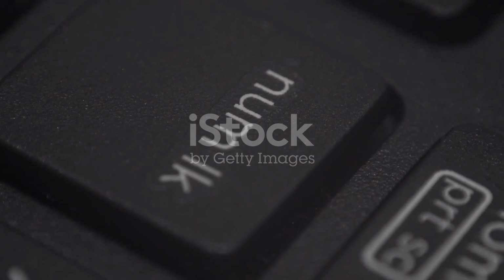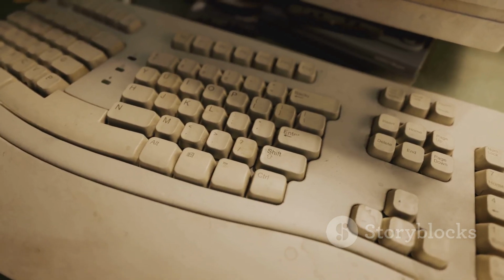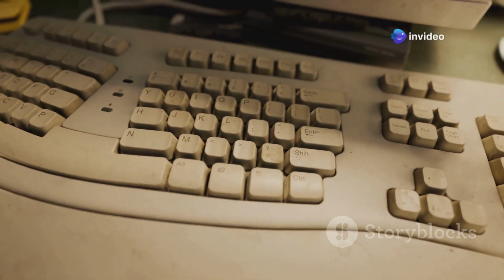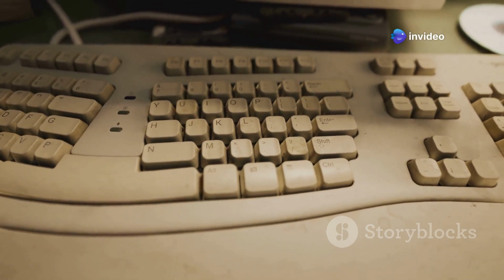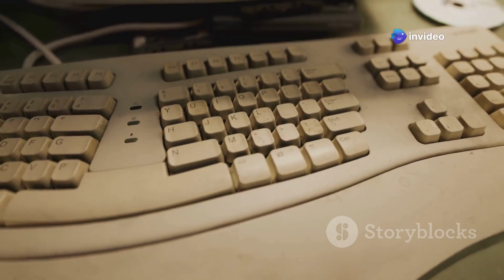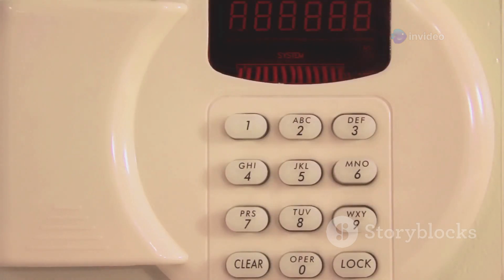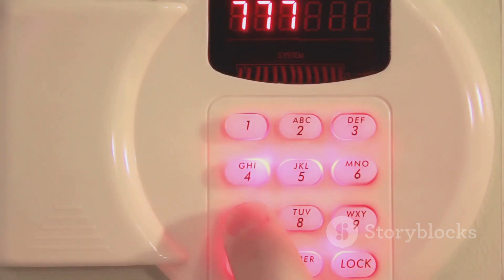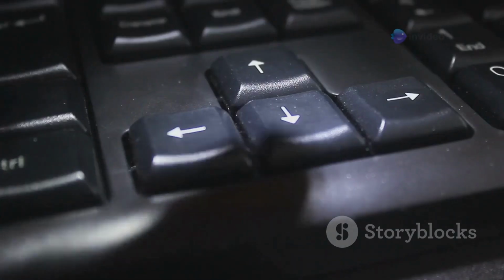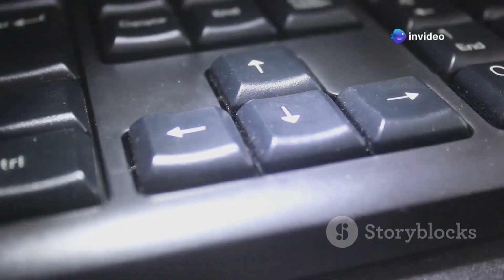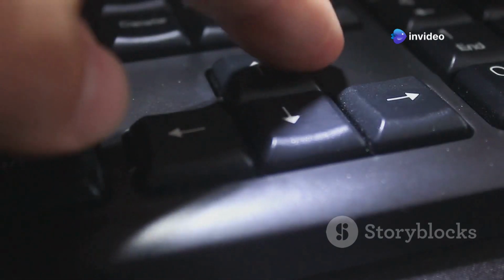Now let's talk about a key that often causes confusion, the numlock key. You'll typically find this key on the top right corner of your keyboard, and it controls a very specific function, activating or deactivating the numeric keypad. When numlock is on, the keys on the numeric keypad will function as numbers, allowing you to quickly enter numerical data. However, when numlock is off, these keys take on different roles, such as controlling the cursor or scrolling.